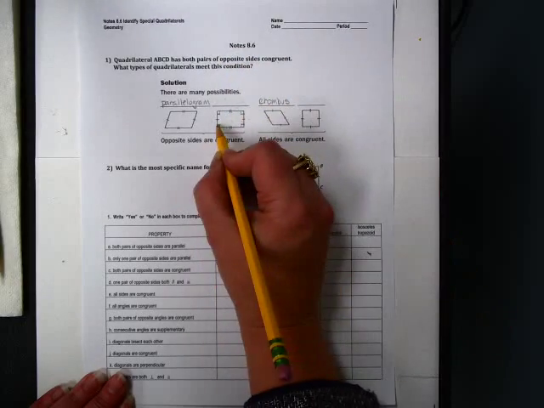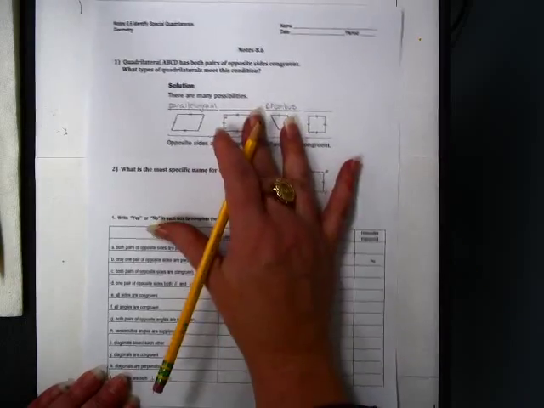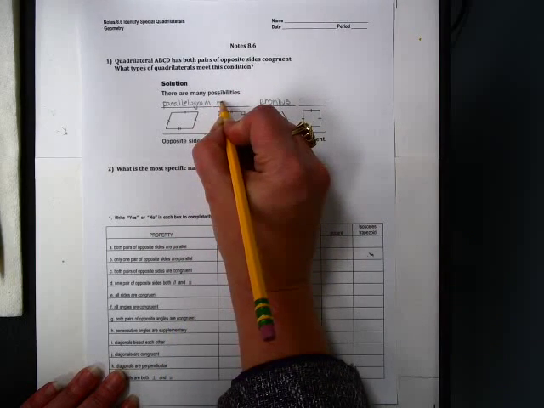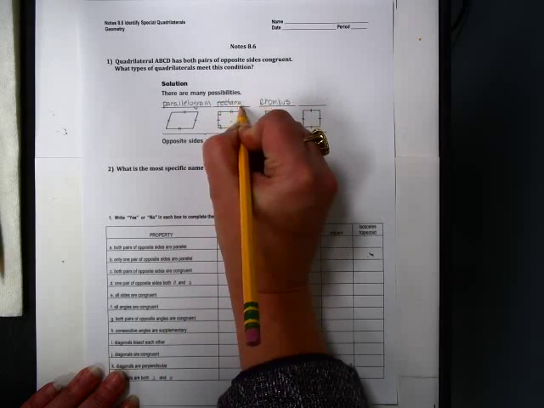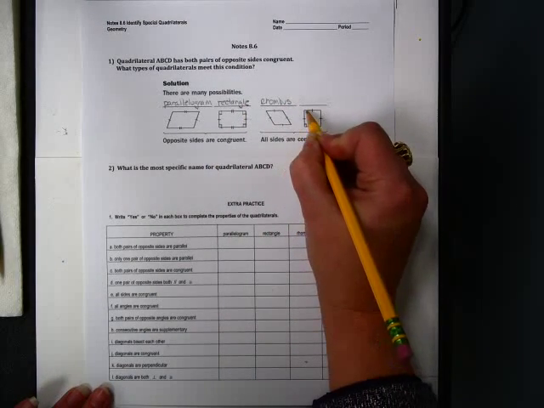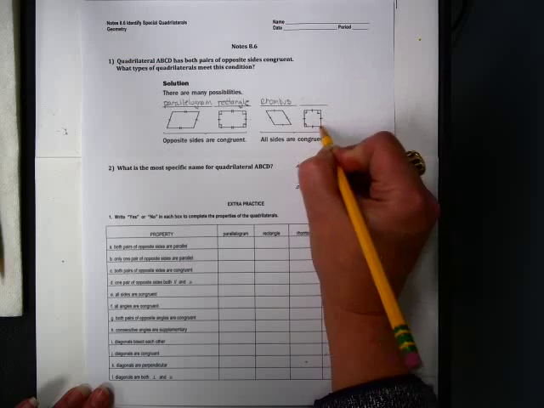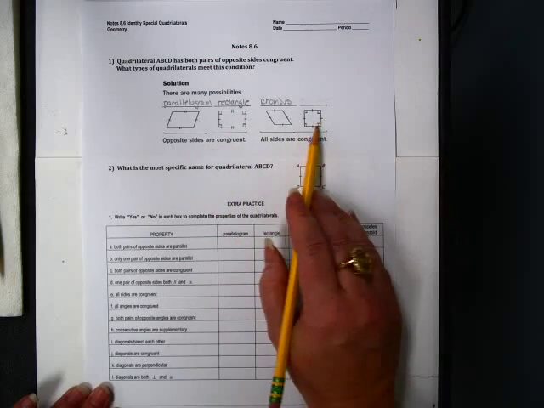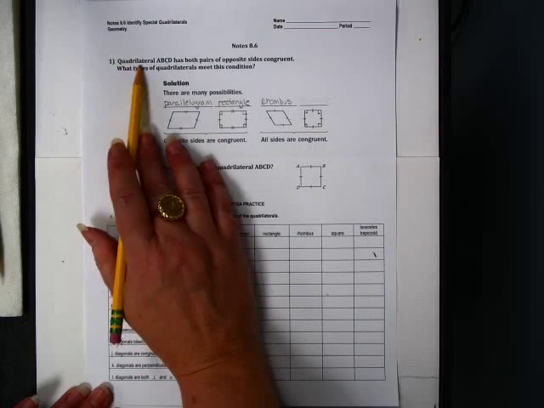A quadrilateral with both pairs of opposite sides congruent? Yes, it would. So go ahead and put these marks here, and then you can call this a rectangle. And this one over here, all sides are congruent, but we have to have these marks here in order to call it a square.